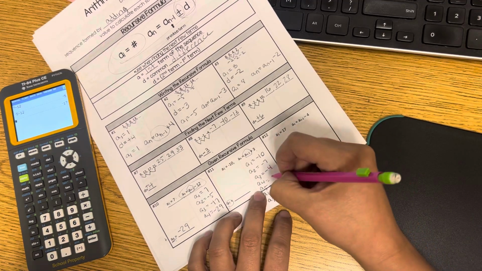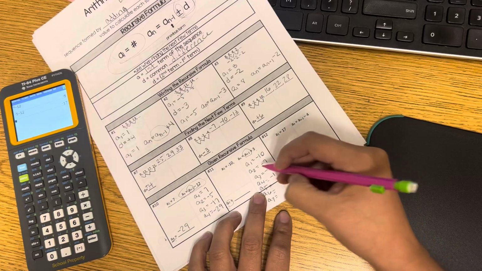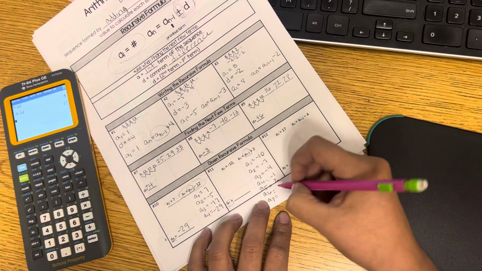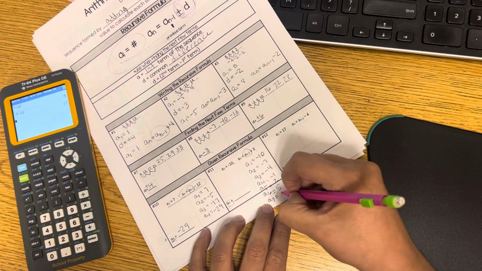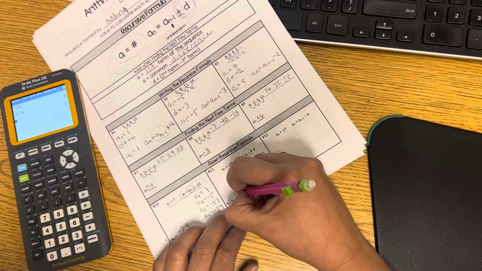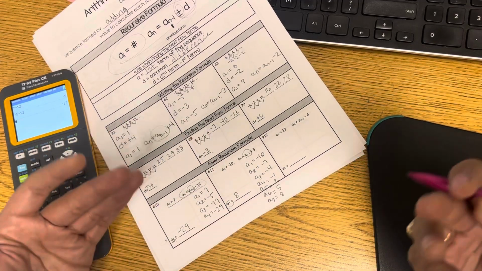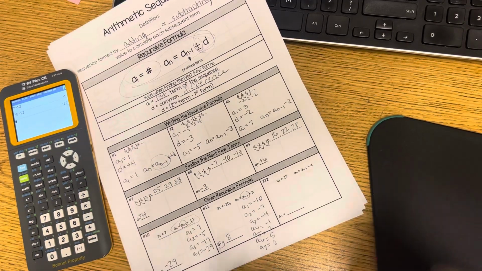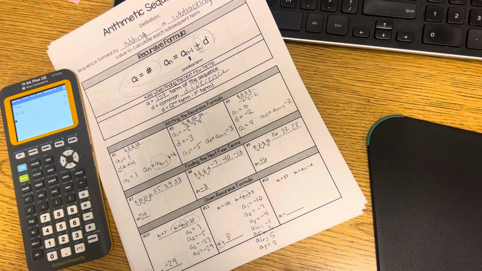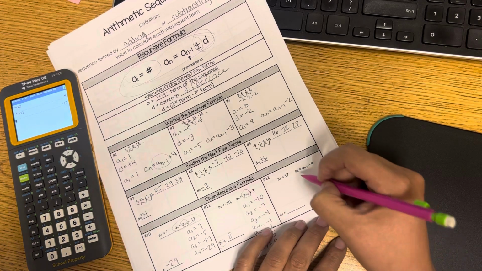-4 plus 3 is -1. -1 plus 3 is +2. 2 plus 3 is 5. And 5 plus 3 is 8. So my seventh term in the sequence would be 8. I want you to pause the video again. Y'all go try number 12. If you're back, that means you've done number 12.